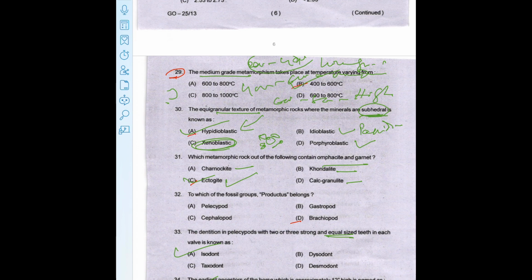To which of the fossil groups does Productus belong? Productus is a brachiopod. So it belongs to the brachiopod group. The dentition in pelecypods with 2 or 3 strong equal sized teeth. So equal means it is isodont. In case of taxodont we have numerous small teeth. As here the case is 2 to 3 and equal size, it will be isodont.